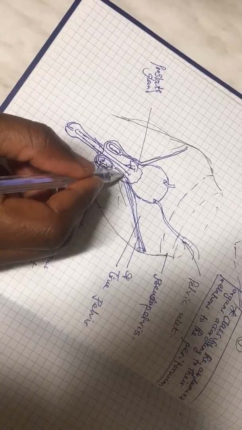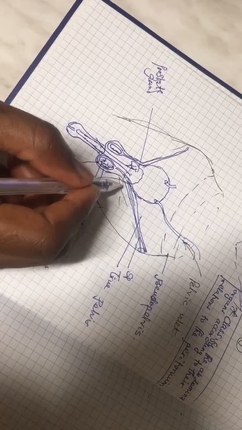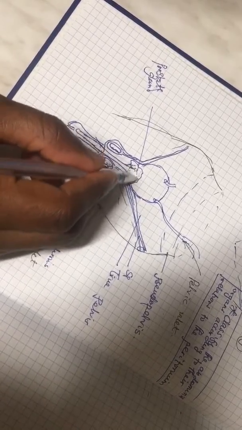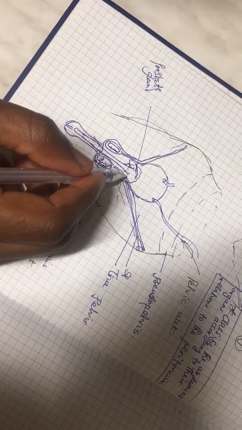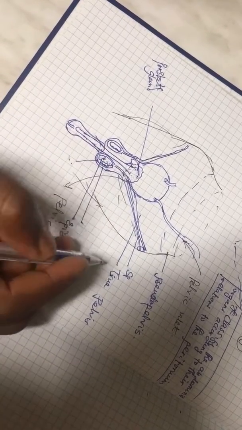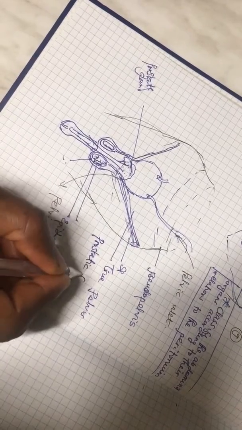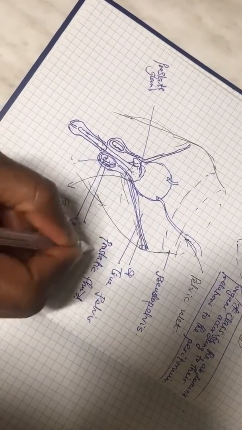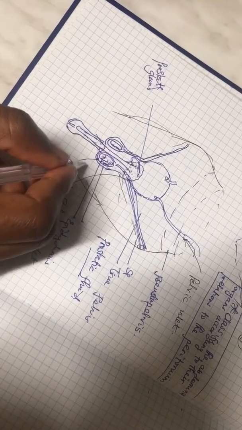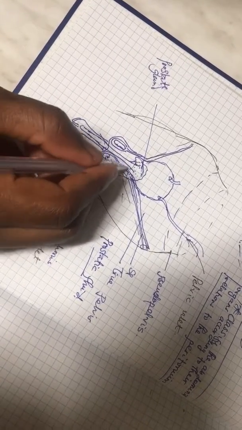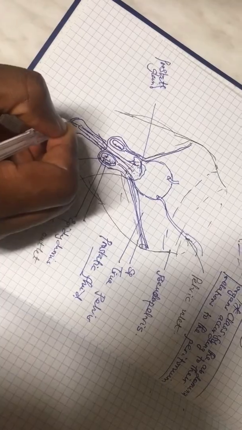It will pass through the vas deferens, and then it will have to pass through this prostate gland. This prostate gland will give prostatic fluid. This fluid will mix together with the sperm, and then that sperm will now enter here to come out.